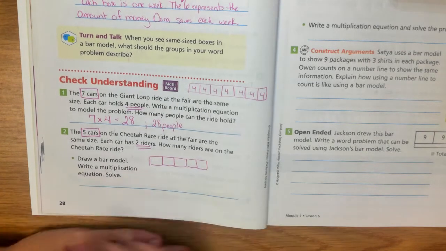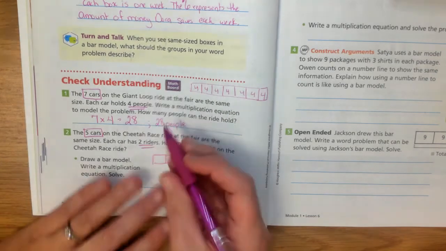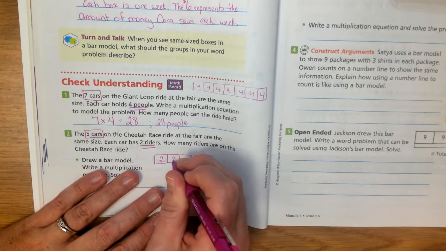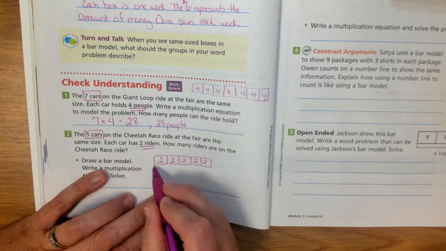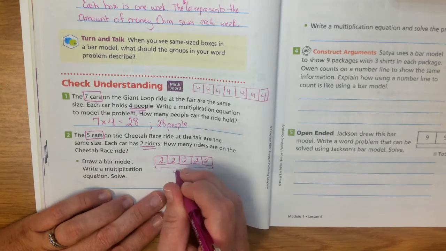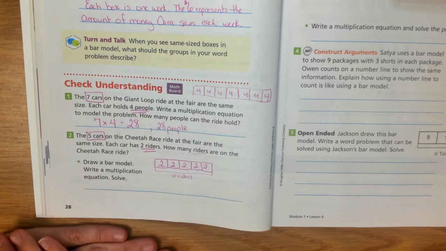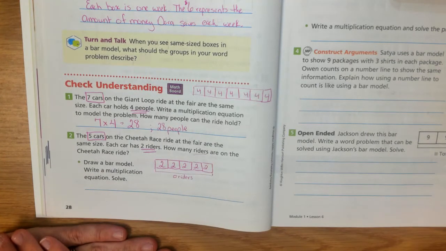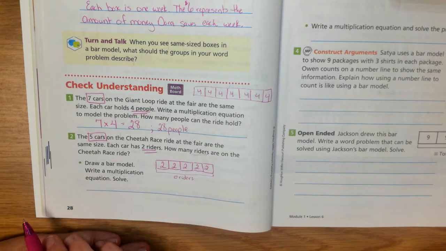And then inside each car, there are 2 riders. So I am trying to figure out how many total riders there are. Well, what would my multiplication equation be?